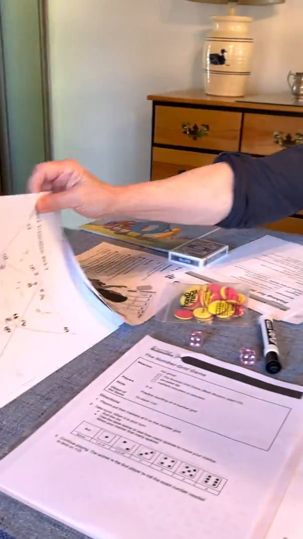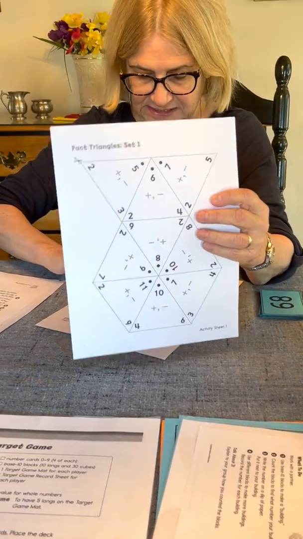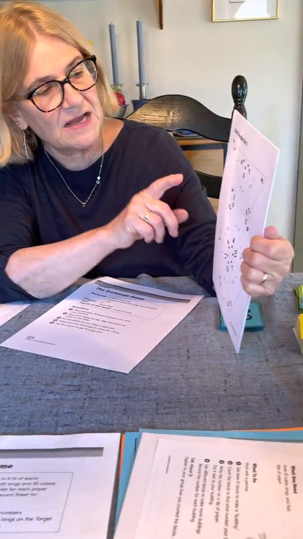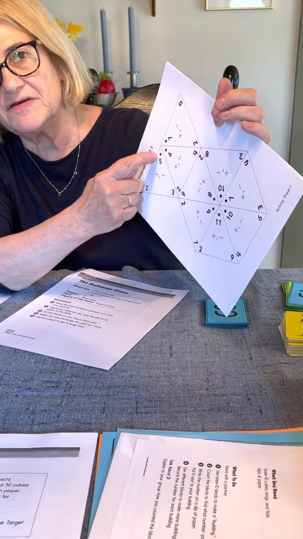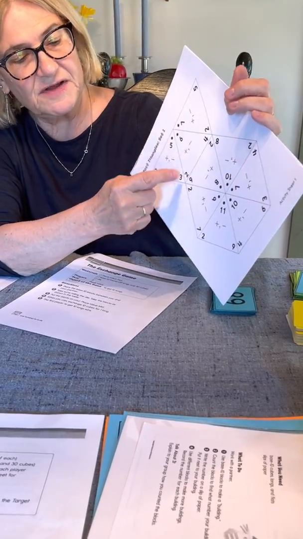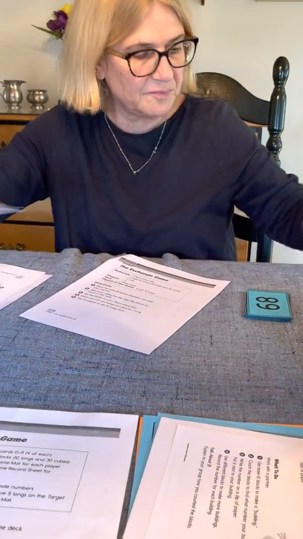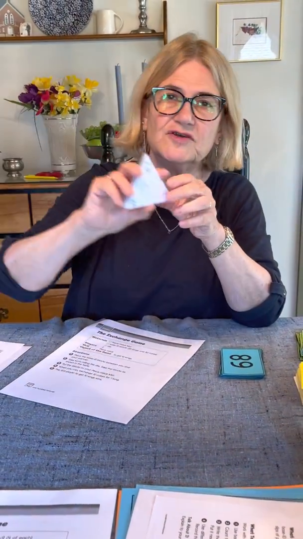You also have some fact triangles. They're in the form of fact families. So you know how to do this. 2 plus 3 equals 5. 3 plus 2 equals 5. 5 minus 2 equals 3. 5 minus 3 equals 2. You'll be getting yours all in one piece. I cut these apart. No need to over drill on these. It's just a little practice.